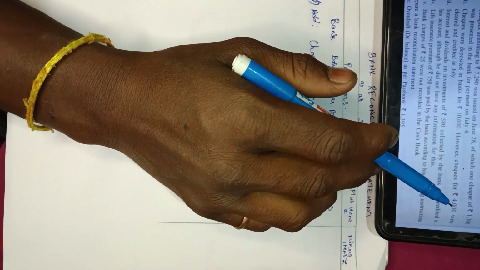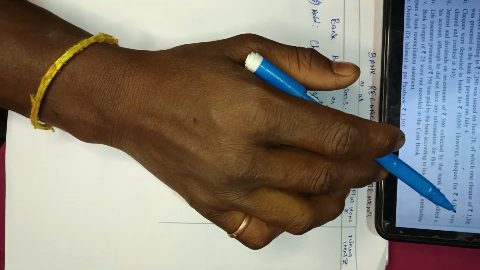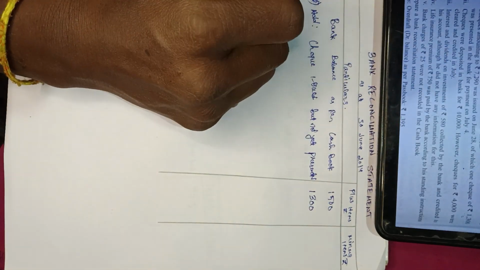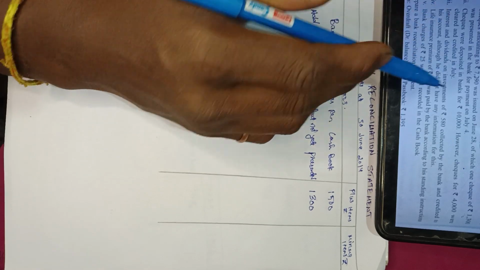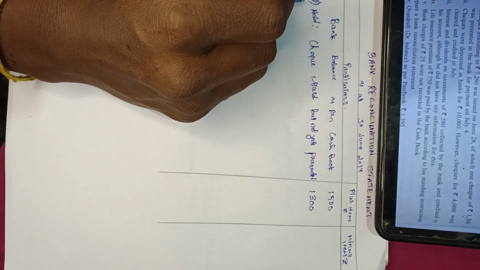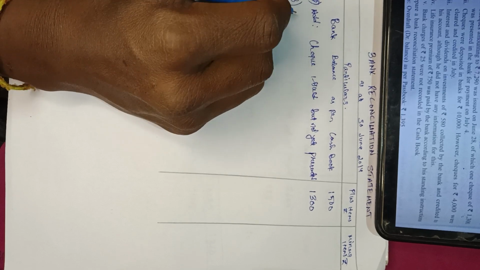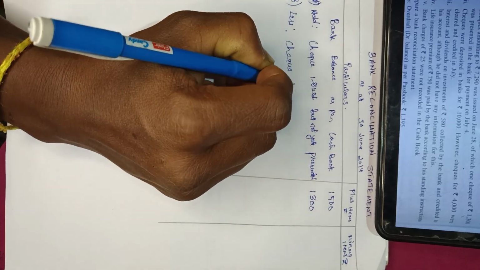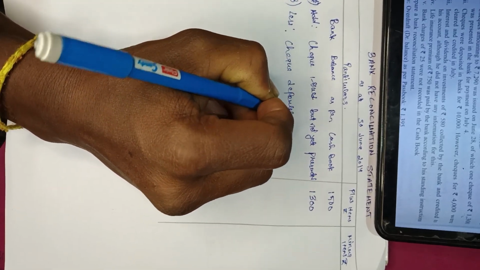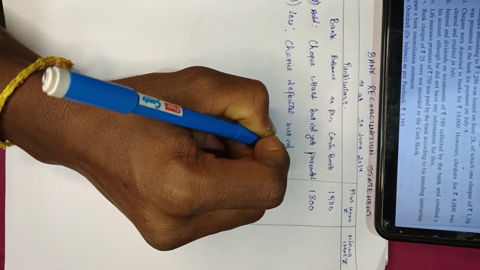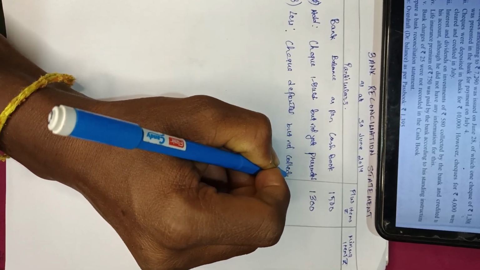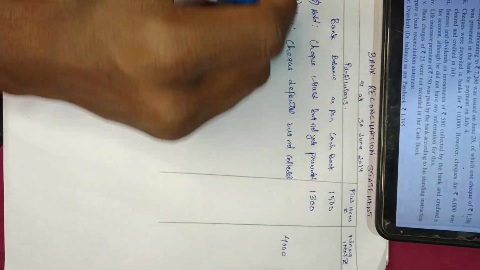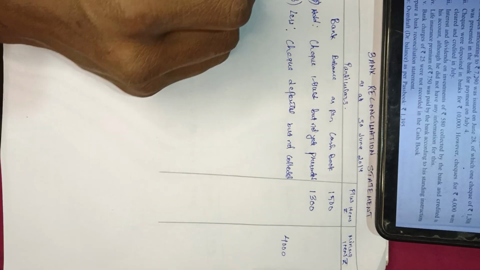We will write only this amount, because only this amount was cleared and credited. So we will deduct this amount. We'll write less: cheque deposited but not collected, that is rupees 4,000 in the minus column.